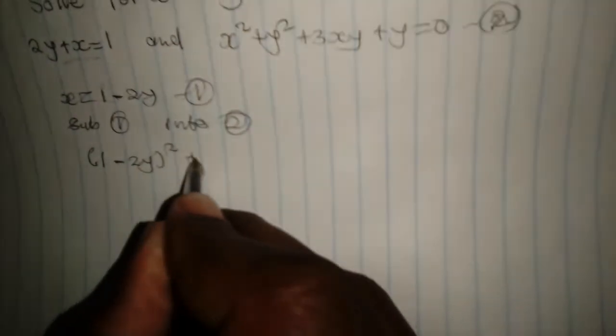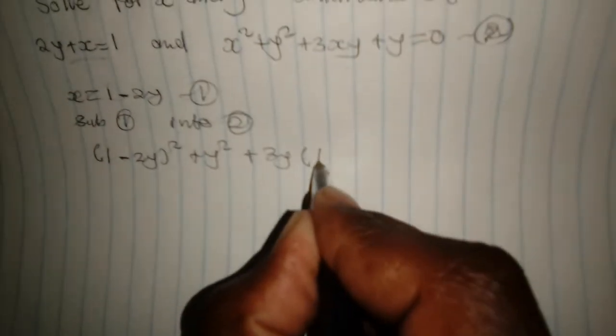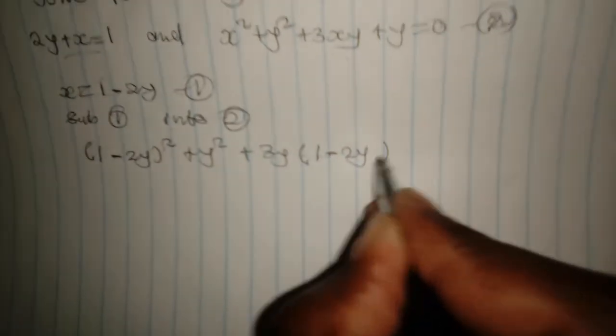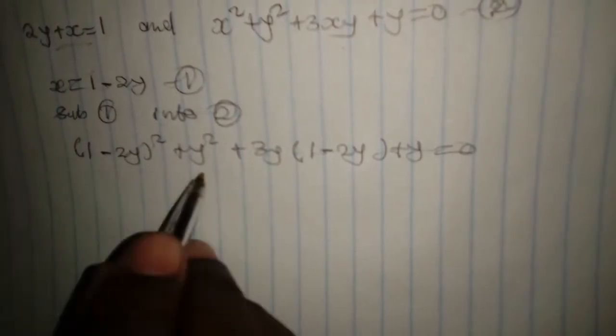Where there is x, I'll put 1 minus 2y. So it opens the bracket: (1 minus 2y) squared plus y squared plus 3y. Where there is x, I substitute 1 minus 2y, plus y, equated to 0. Then the second step is to work out the brackets. You can use any algebraic method you want to. I prefer to use what I call the square method or Pascal's method.